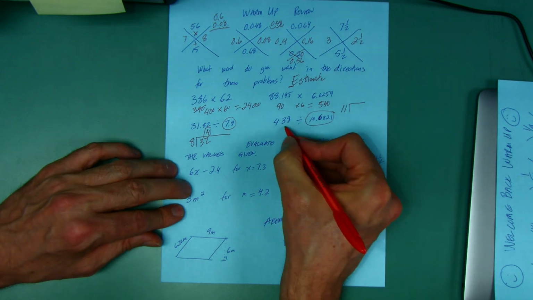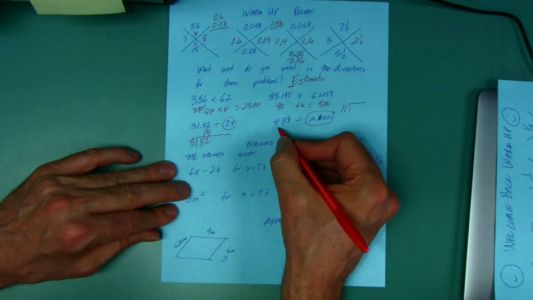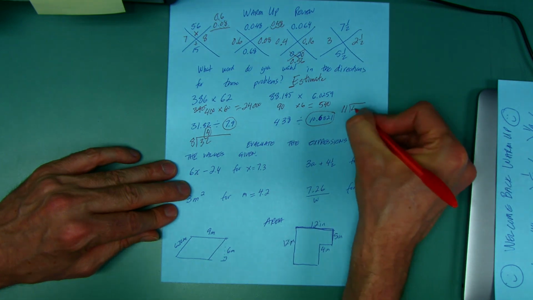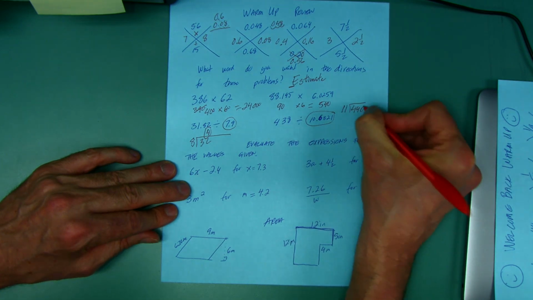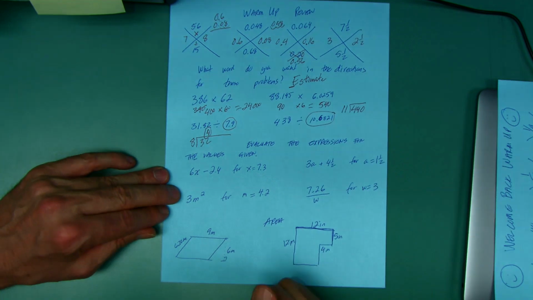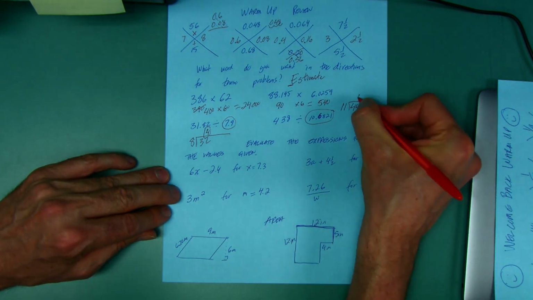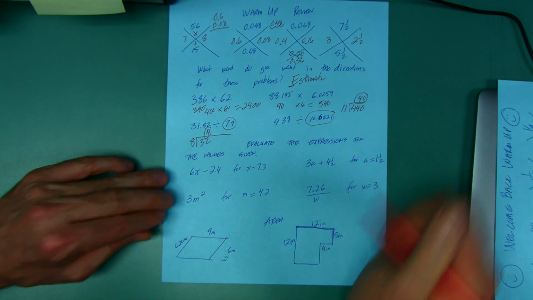And I'm not going to change this to 400 because 11 doesn't go into 40. But 11 does go into 44. So let's change that to 440. It's a closer number to 438 anyway. And it makes it easy, perfect fit.